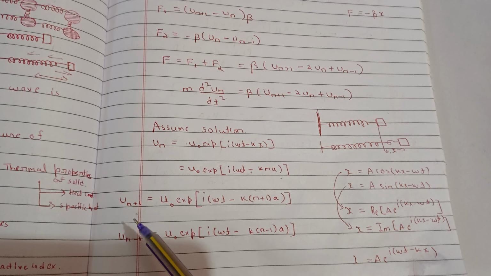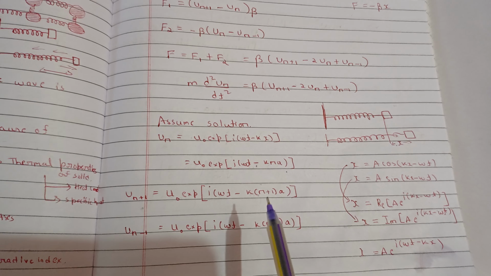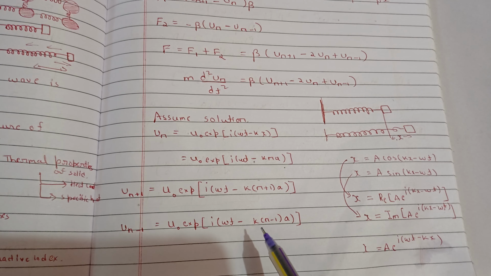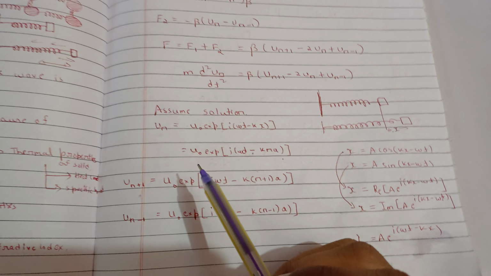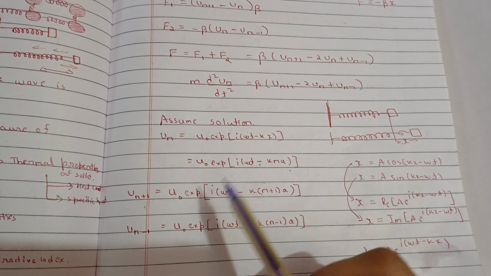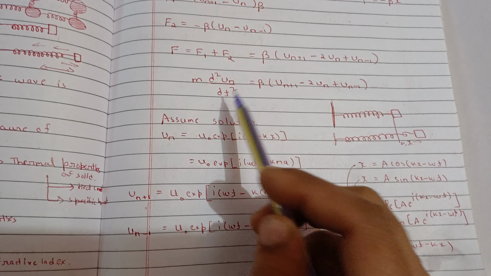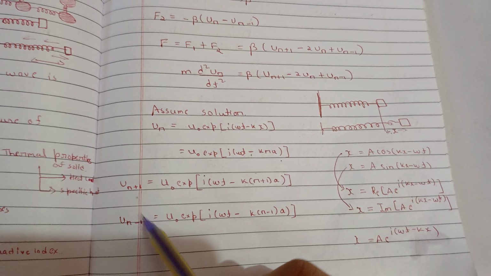For un plus 1, in place of x we can write n plus 1 times a, and for n minus 1, we write k times (n minus 1)a. So we get the three equations: this is first, this is second, this is third. Now we will substitute these in the equation and find the solution. Let's see what the solution will be.